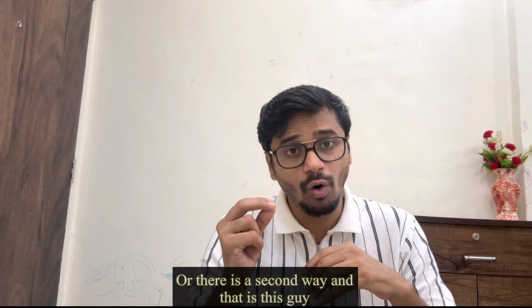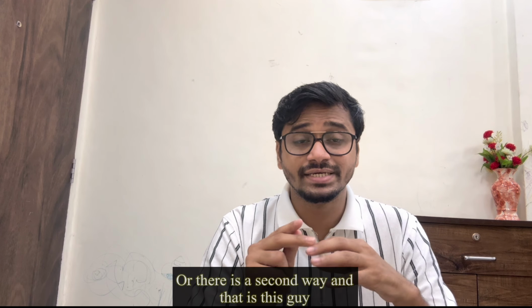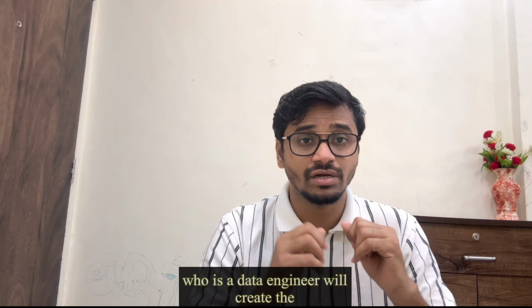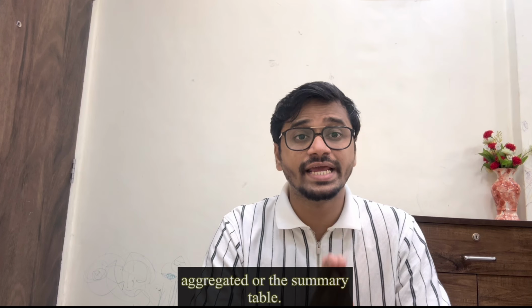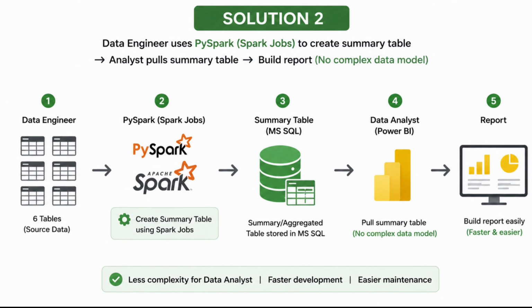Or there is a second way, and that is this guy who is a data engineer will create the aggregated or the summary table. Rather than pulling all these 6 tables into Power BI, the data engineer will create just one summary table, and Power BI will connect to this only one summary table and then make the report. How will this summary table be created?